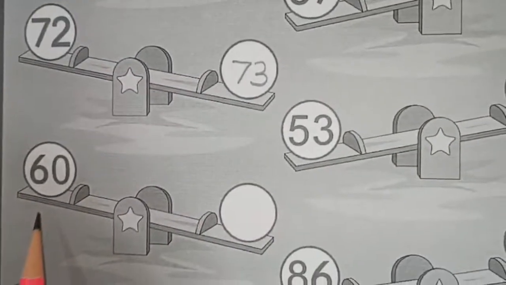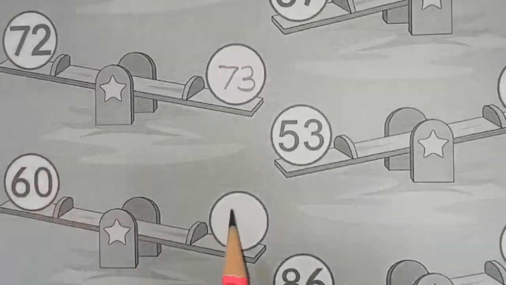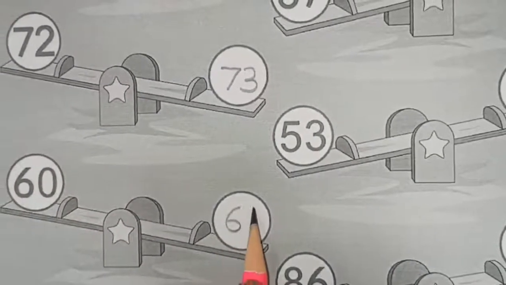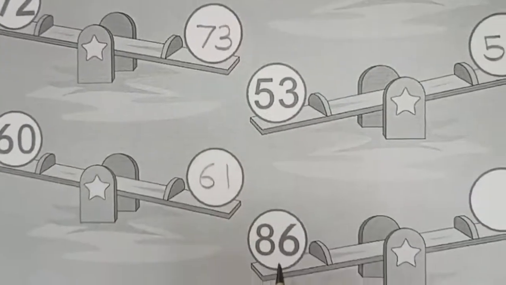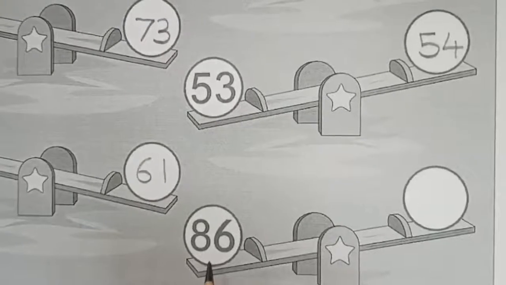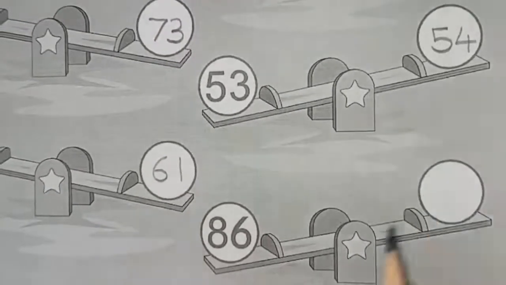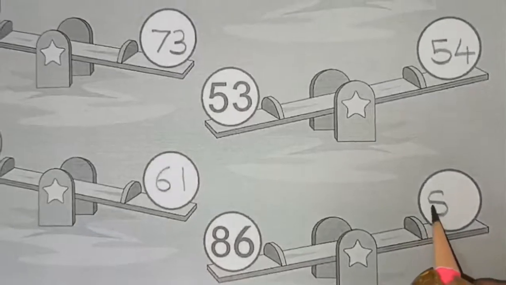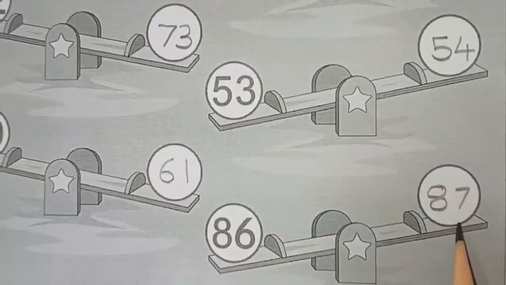Now this is 60. What comes after 60? It's 61. So 61 is after number. Then this is 86. What comes after 86? 87. So 87 is after number.